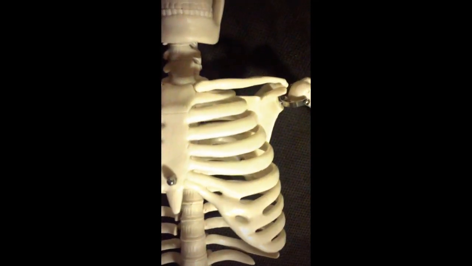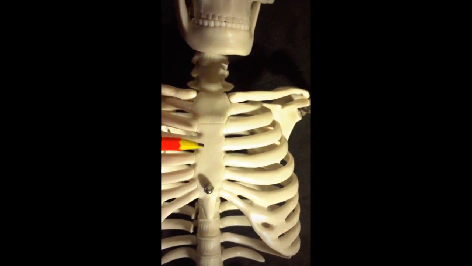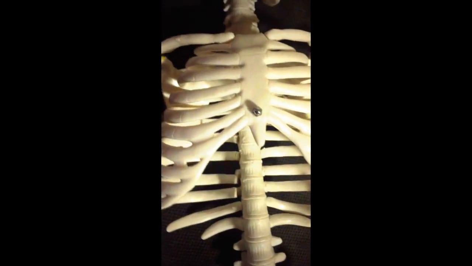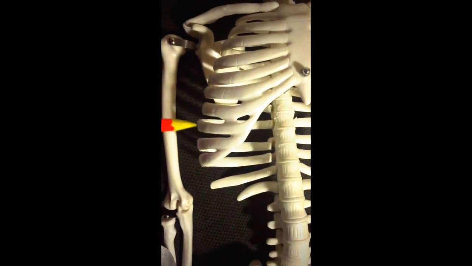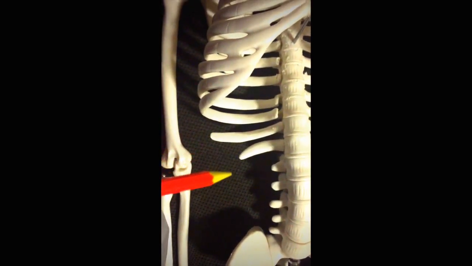And in the sternum, we have the manubrium and the body, the xiphoid process, and the jugular notch. And for the ribs, the first 7 are true ribs, and then 8 through 12 will be considered the false ribs, and then you have your floating ribs down there.